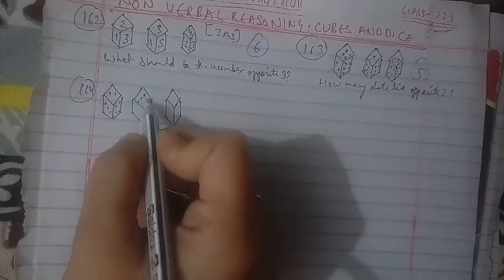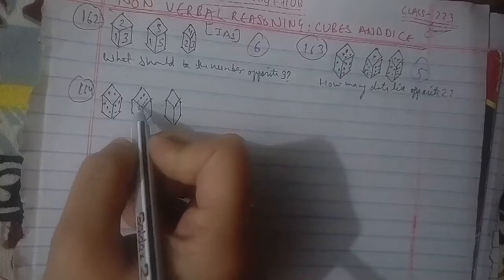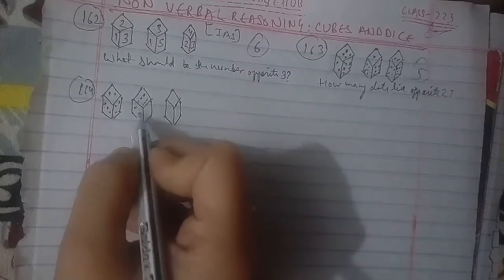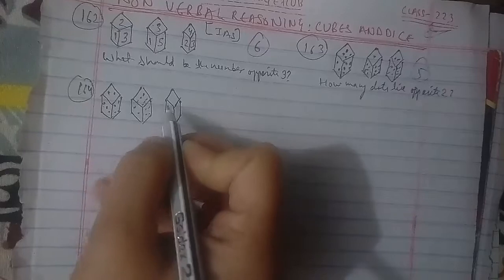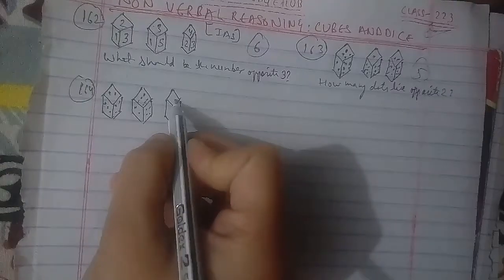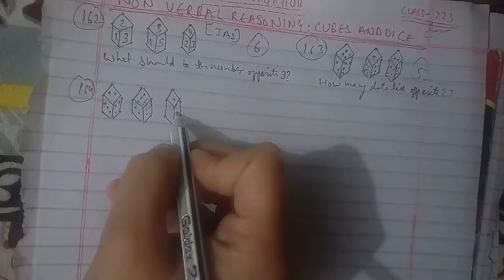So the question arising here is: find the number of dots on the face opposite the face bearing 3 dots. That is the important one as well. We'll go ahead for the same.